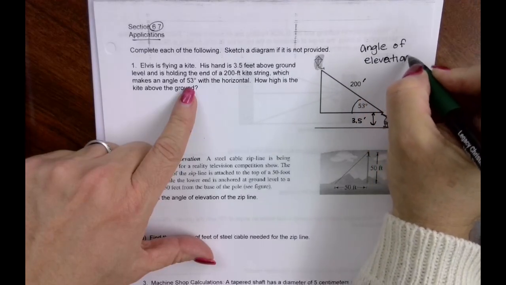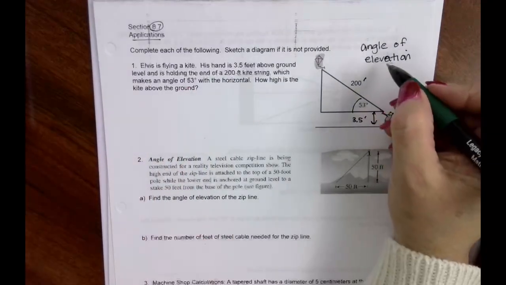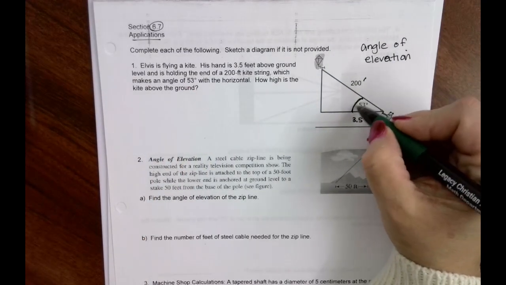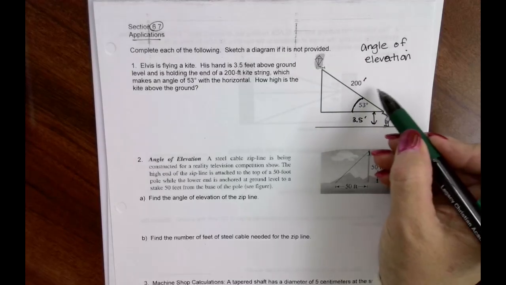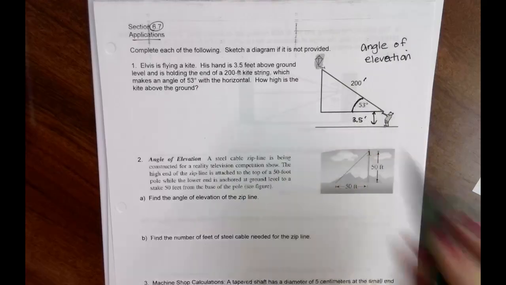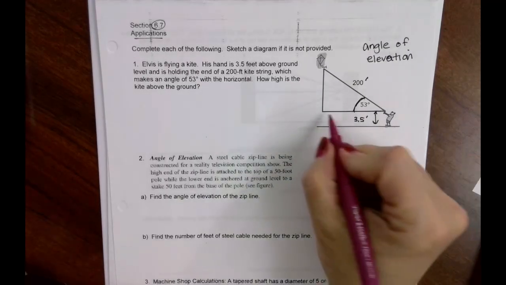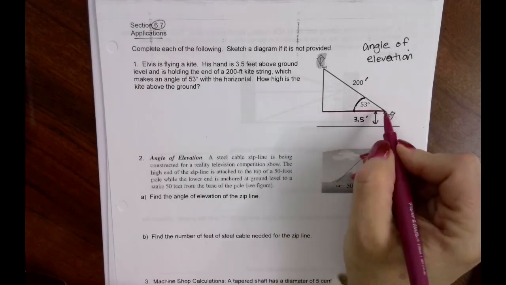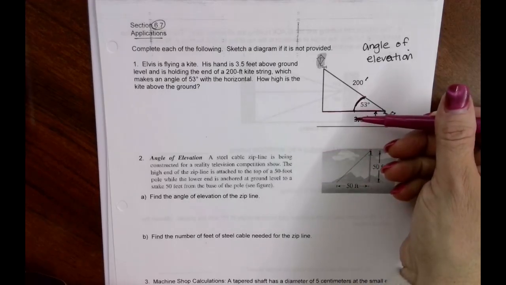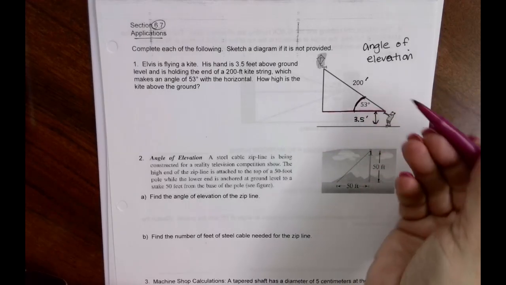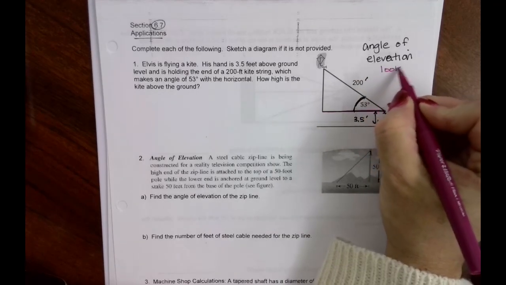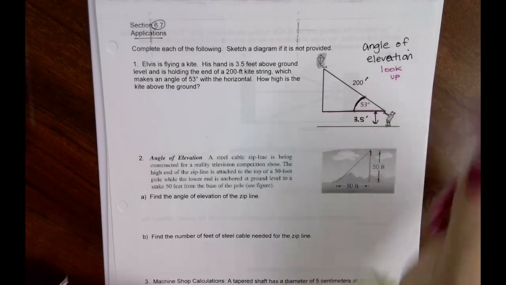E-L-E-V-A-T, elevation. Now, if you think about that, elevation means go up, right? So here's an angle and the angle's going up. And you're like, well, hold on a minute, because I know that when I draw angles, I draw them this way. But if you're looking at this from a straight line, here's my horizontal, and the angle we're going to make is going to go up. So think of this: it's elevation when Elvis has to look up. So angle of elevation, think about this like looking up.